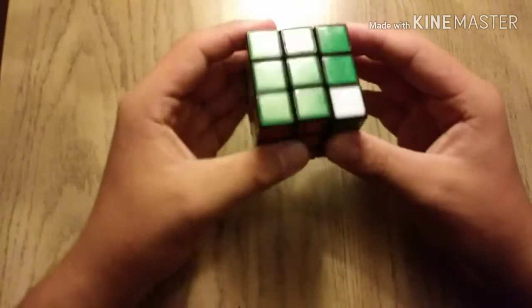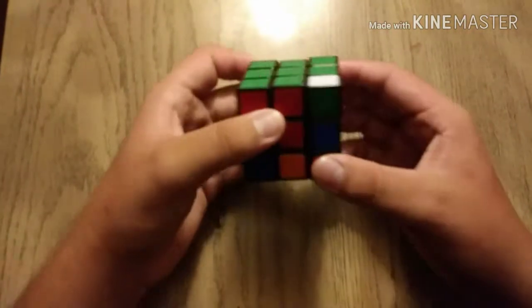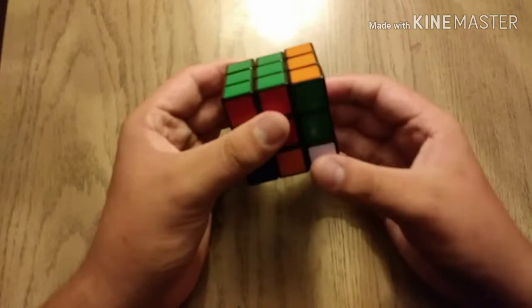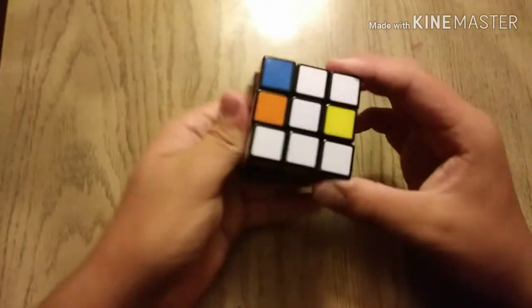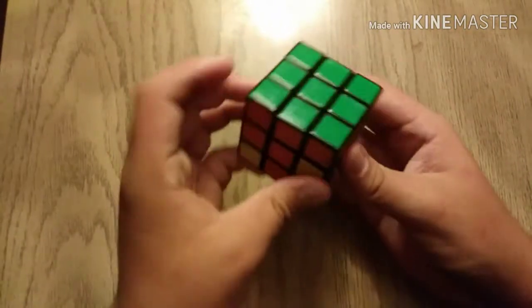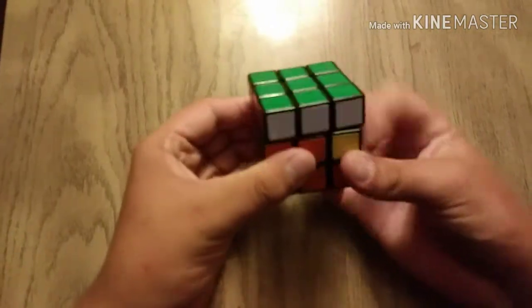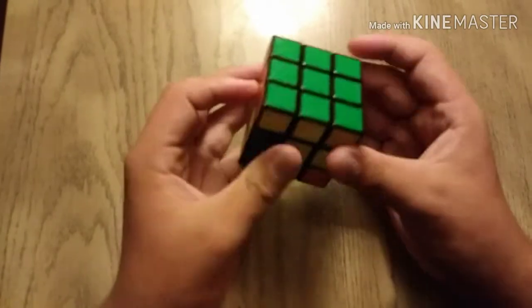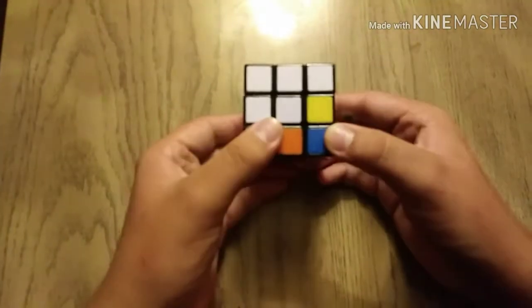But that's the wrong type of facing. So we're going to have to bring it down and then turn it away and then bring it back up. Now it's facing us. Bam. So we're going to go ahead and place that. And now we have the whole top layer done. And we're going to go ahead and get started on the next step.